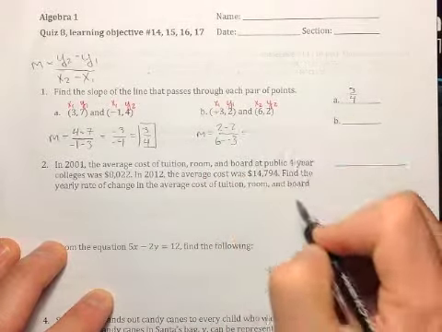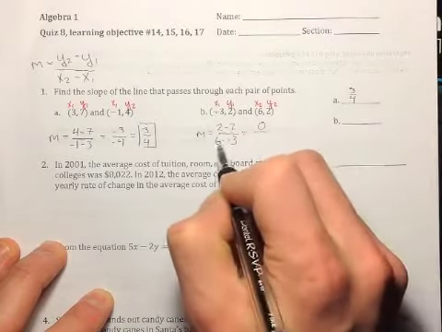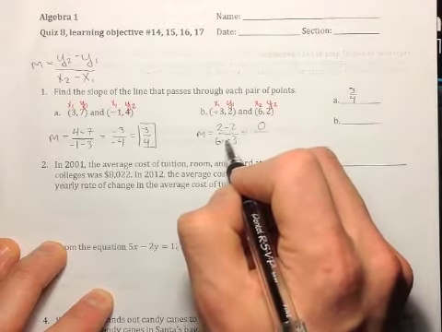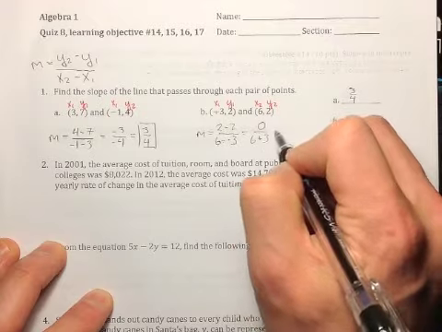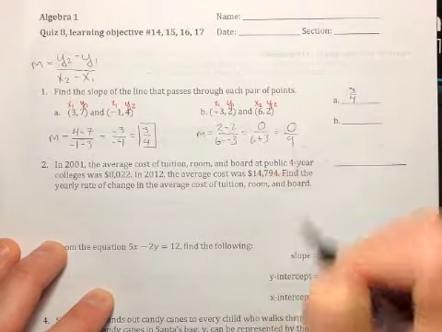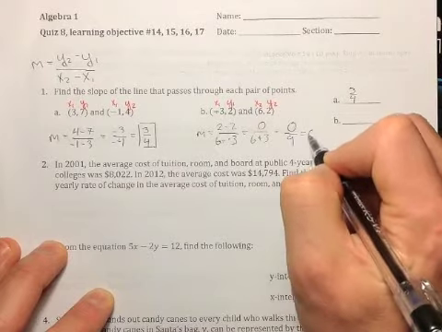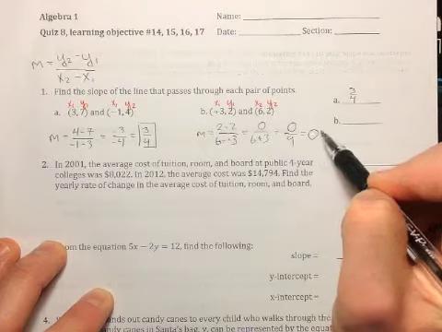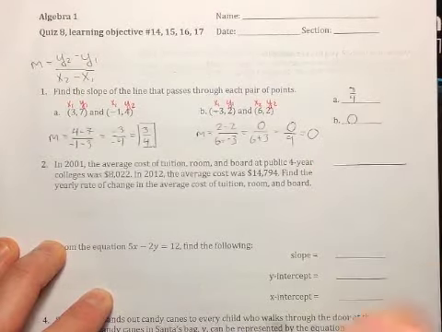And this is going to end up being 2 minus 2 is 0. 6 minus a negative 3. The negative signs right next to each other cancel out, they become positive, so 6 plus 3, so 0 divided by 9. Now 0 divided by 9 is simply 0. Whenever you have the 0 on top of a fraction, it becomes 0. Okay, so the slope of this line is 0.